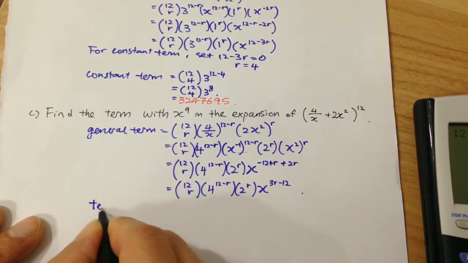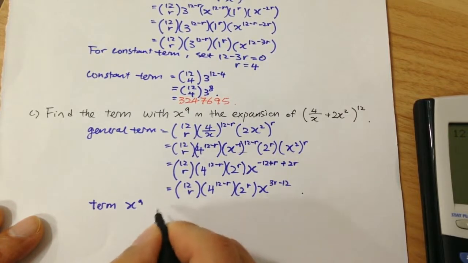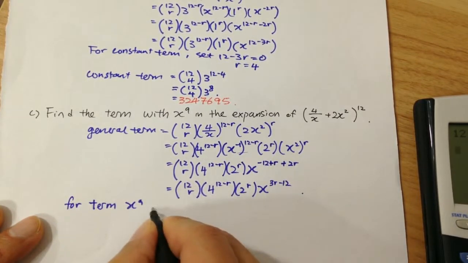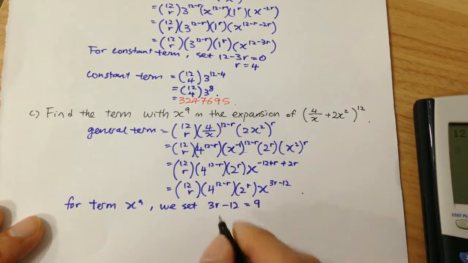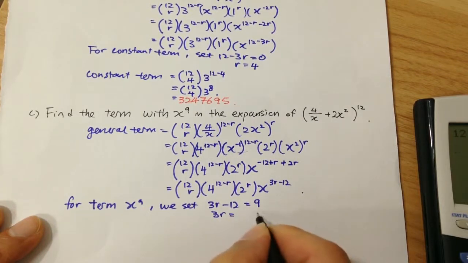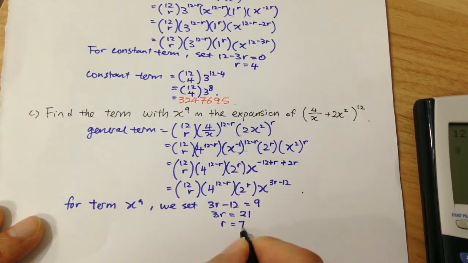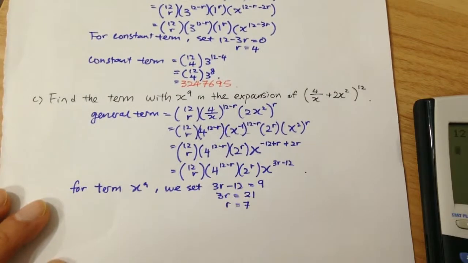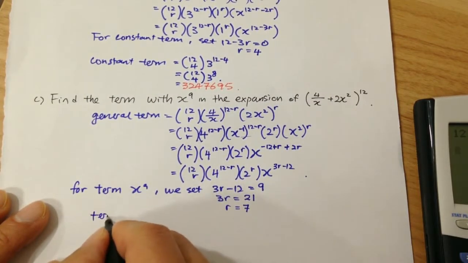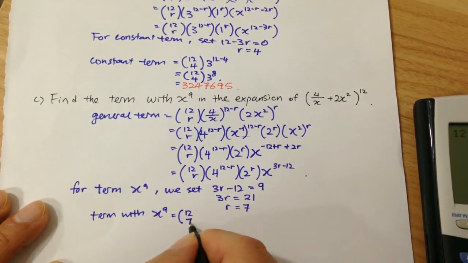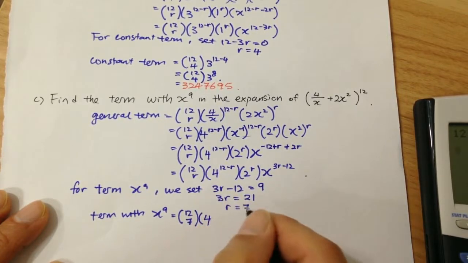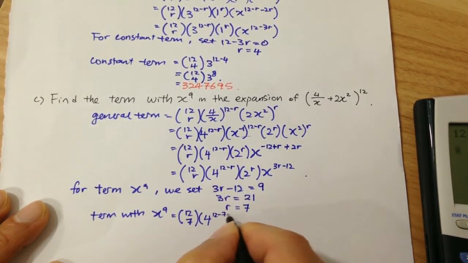And we want it in terms of x to the power of 9. So the term x to the power of 9 means that we need to set 3r minus 12 to be 9. So 3r is 9 plus 12, which is 21, and r in this case is 7. So with r equal to 7, the term with x to the power of 9 is now 12C7, 4 raised to the power of 12 minus 7, and then 2 raised to the power of 7.